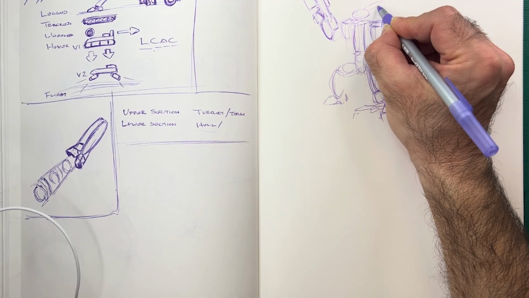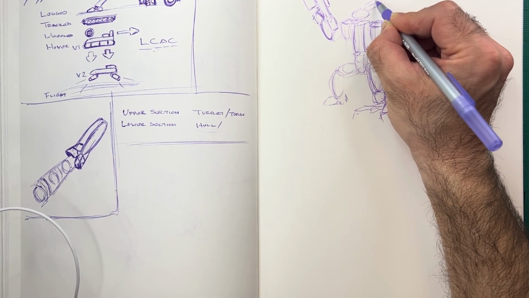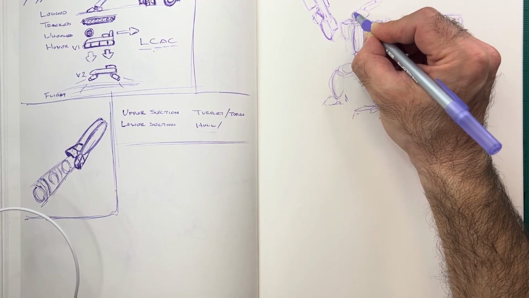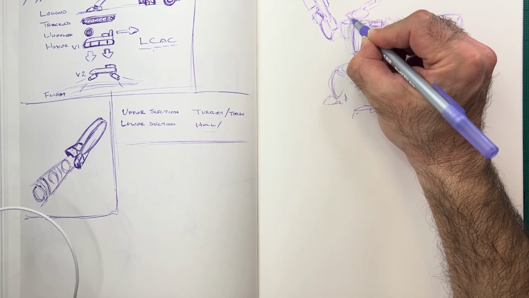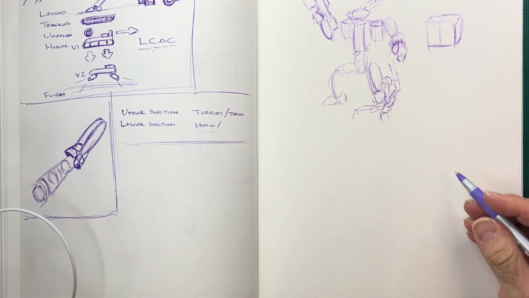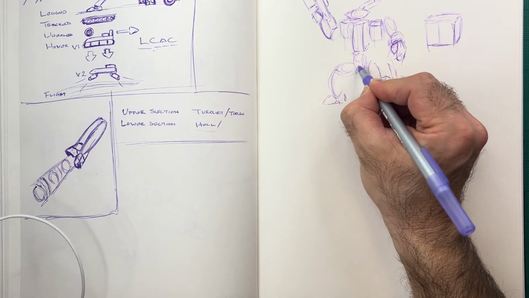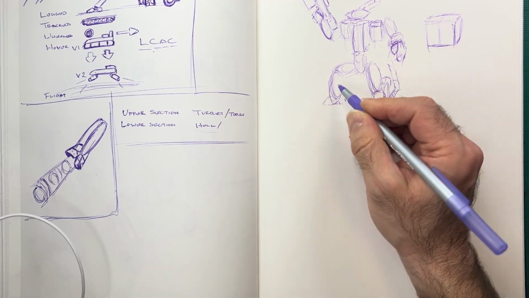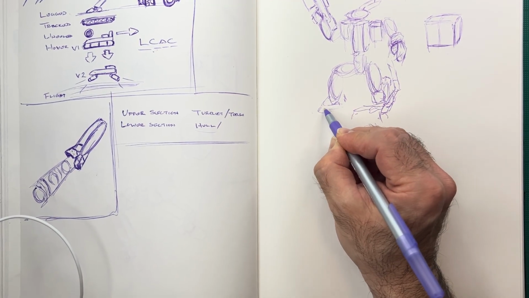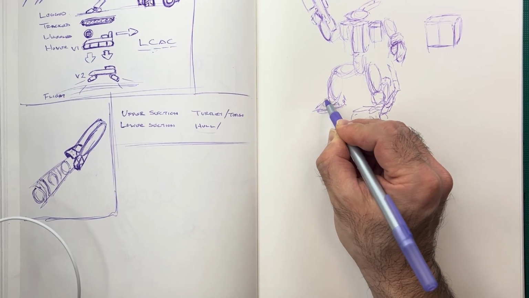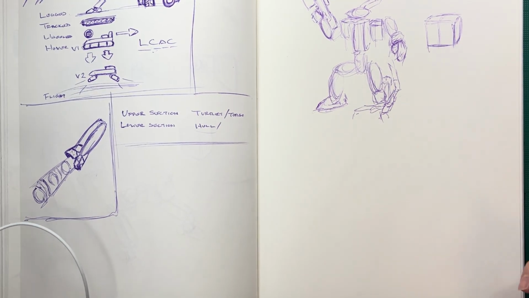Must have the ears: bunny ears, cat ears, stag, whatever your favorite animal is. And oh my gosh, those legs are not long enough. There we go.